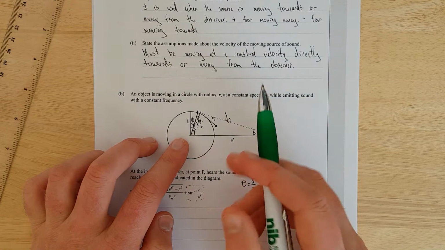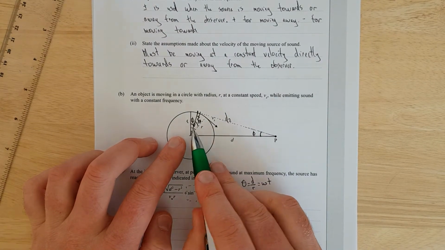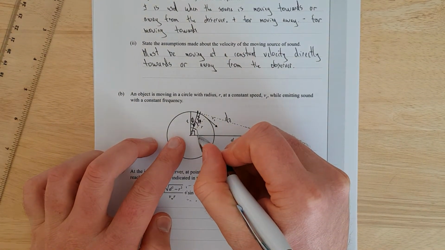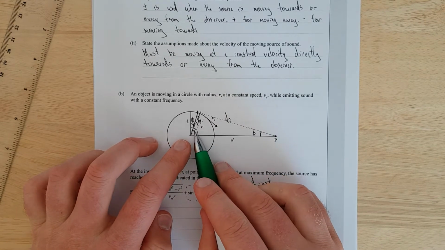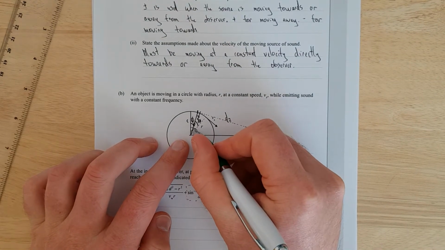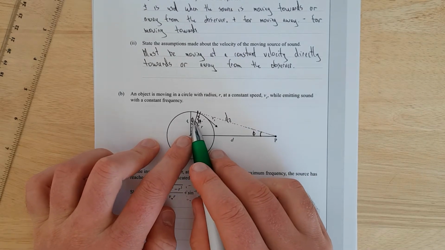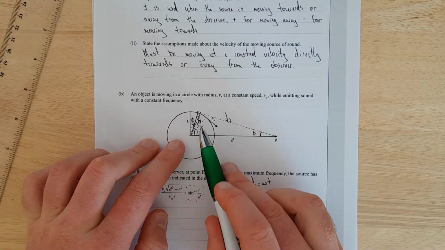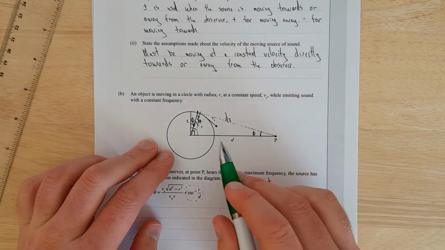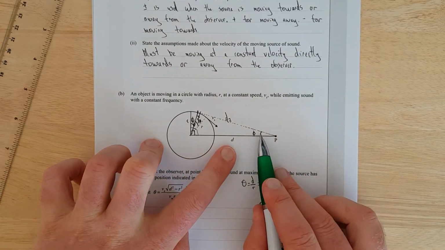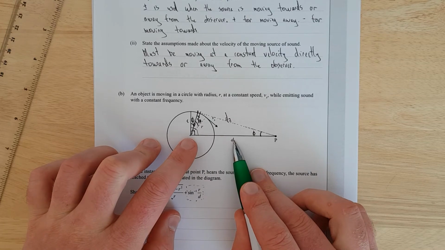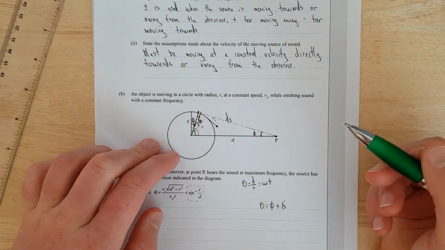So I know that this plus whatever this whole angle is adds to 90. So it must mean this angle in here from there to the horizontal is the co-interior, so it should add to 90 with that one there. So basically what we can say is now we have phi and we have d, and we know what the radius is from here to here, that's just r.